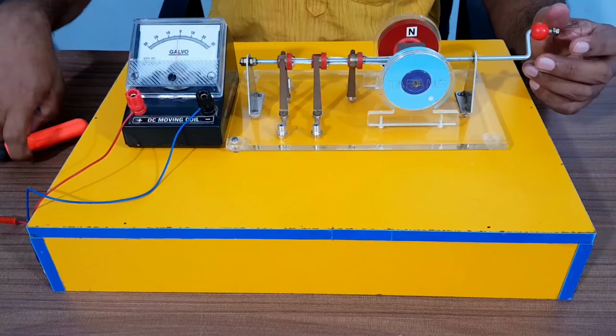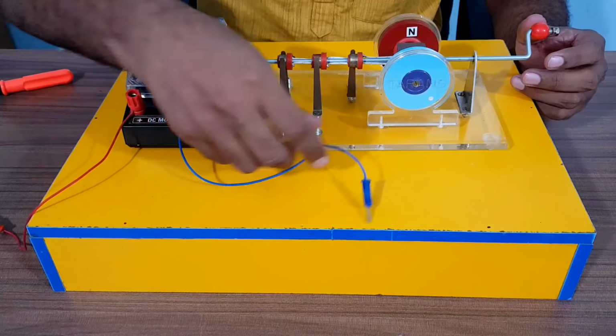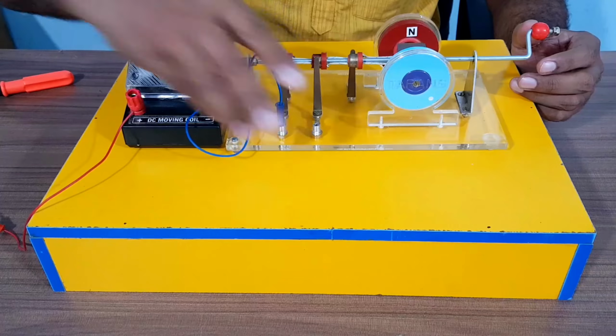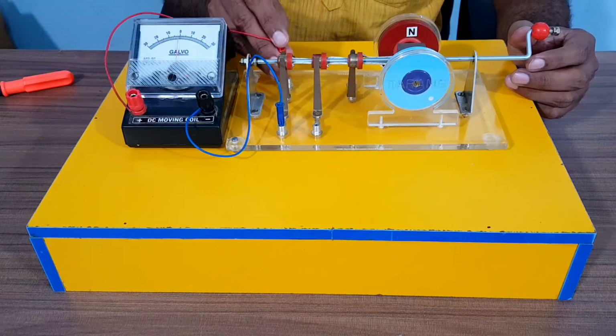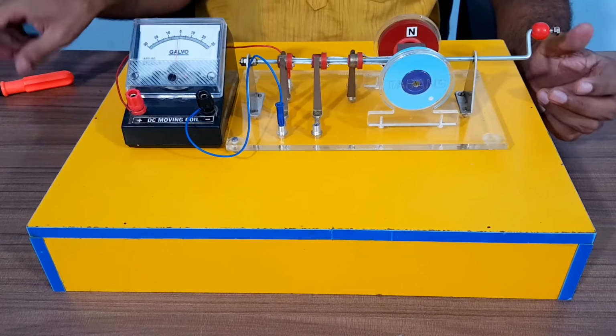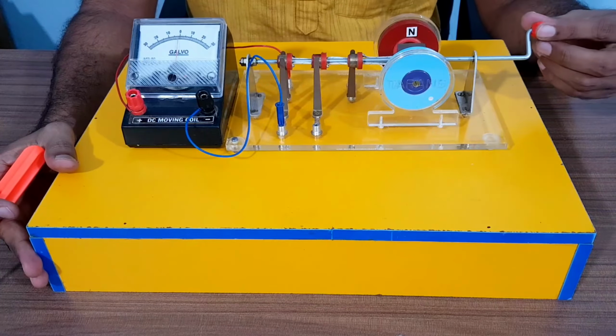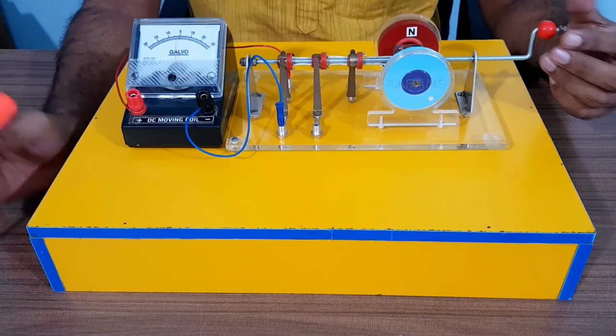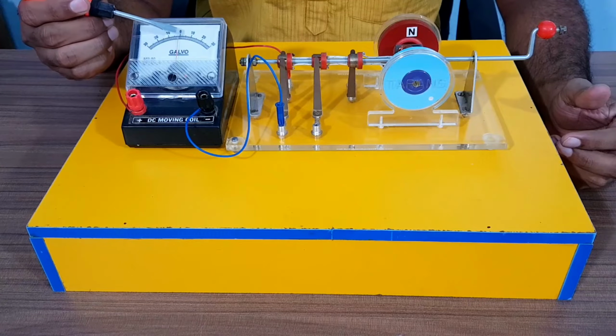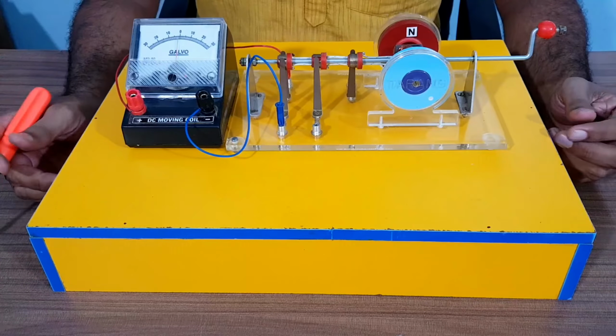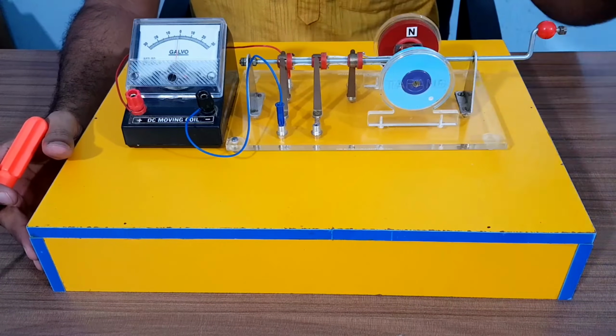And now I will connect wires to check how much current is induced. Now, first of all, I am moving it clockwise. You have to pay attention to the galvanometer.